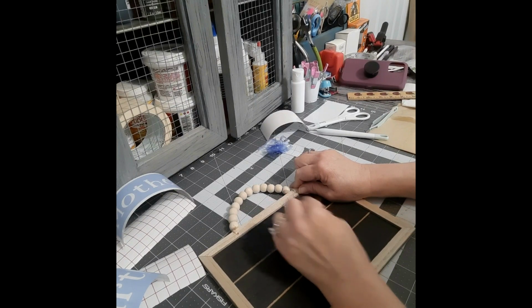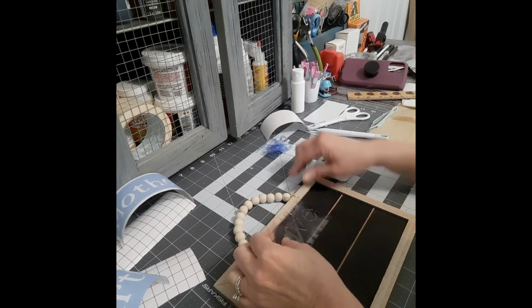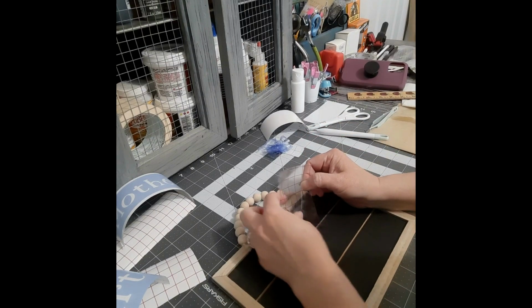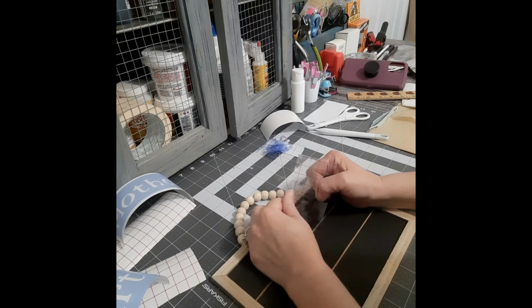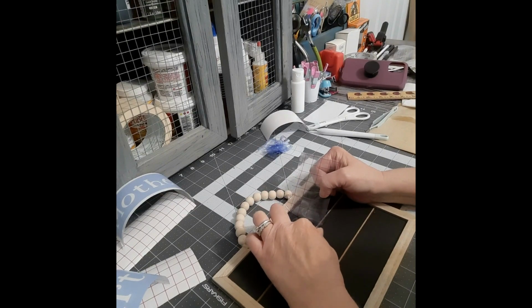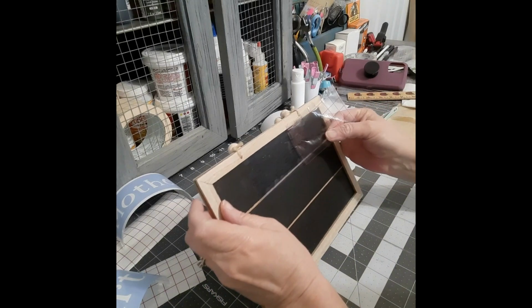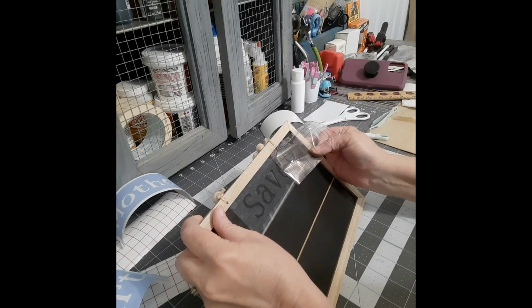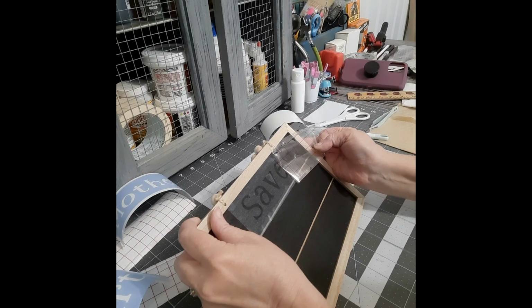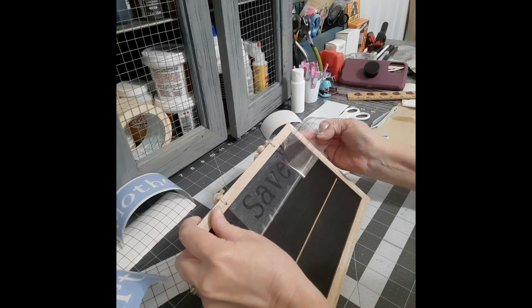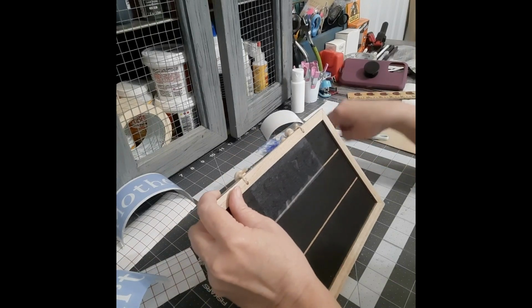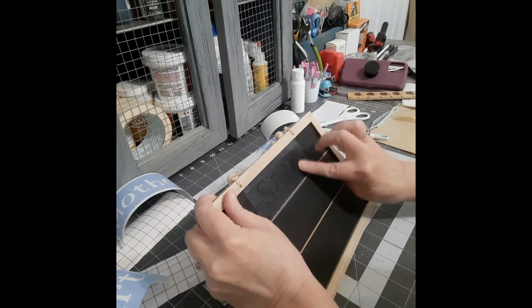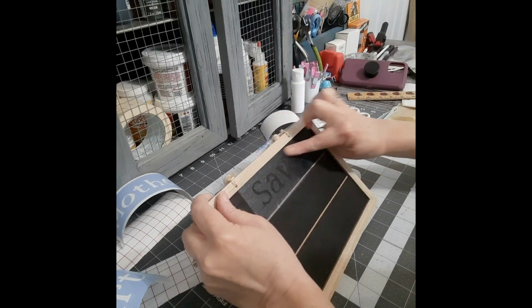Don't do that. See, that to me is just really hard to see. But we got her done.